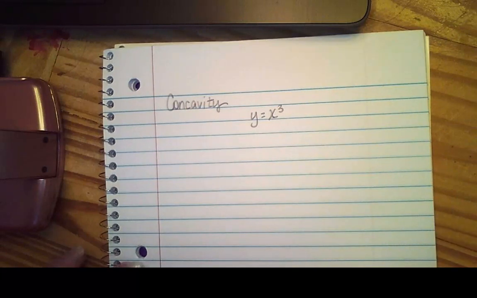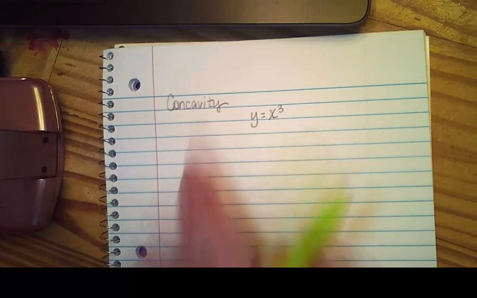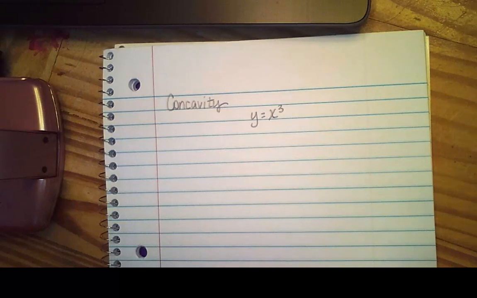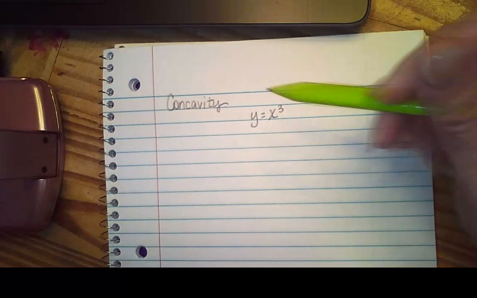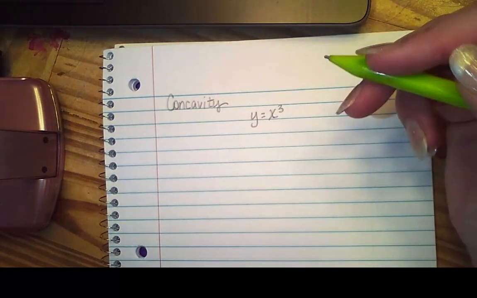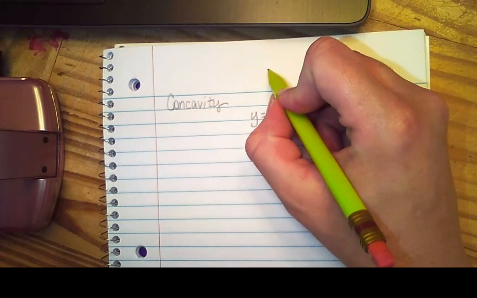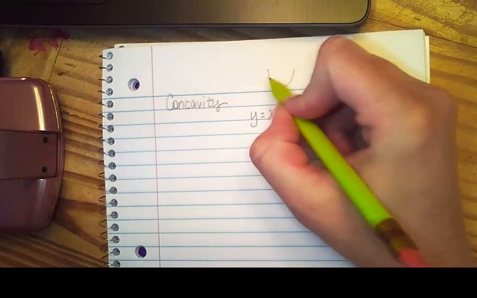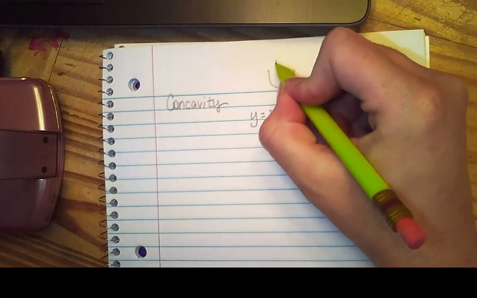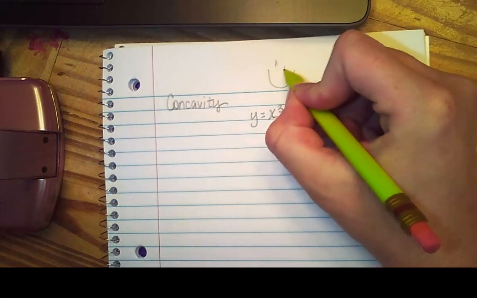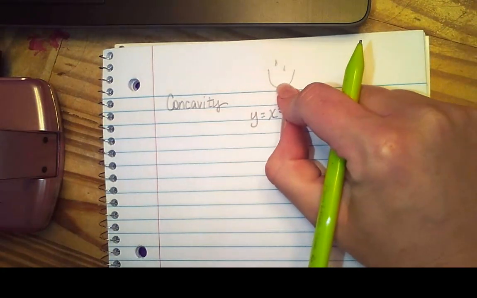All right, so in section 3.4, we're going to deal with concavity. So you've heard of concave and convex. The issue with math is that we're looking at this in terms of a graph. And so what we're going to do is say concave up, which is going to be like a bowl. If it rains, it's going to hold water. Look at my little raindrops, okay? If it rains, it's going to hold water.